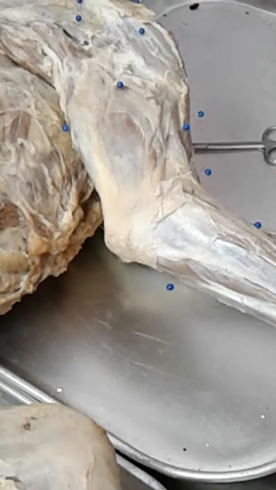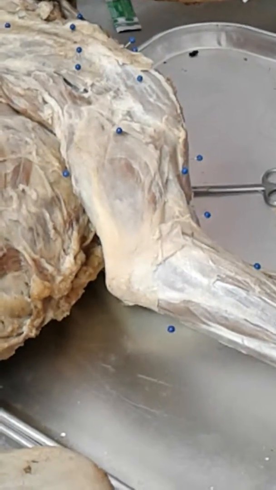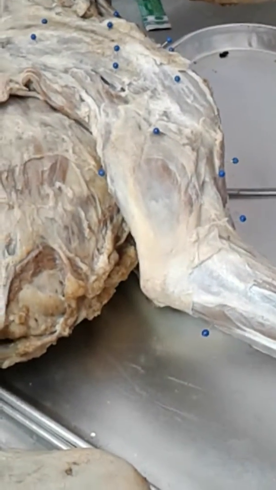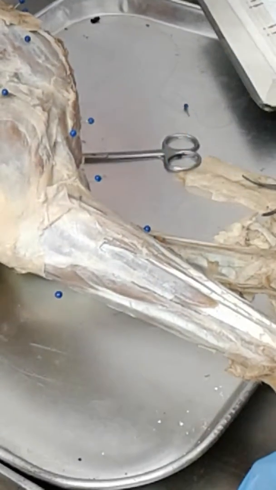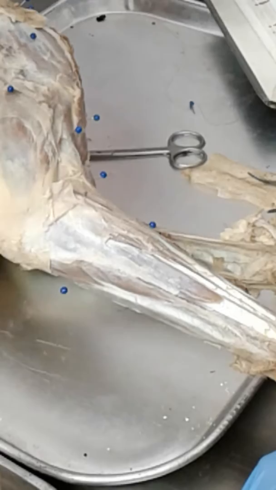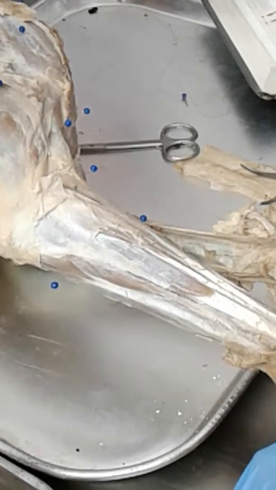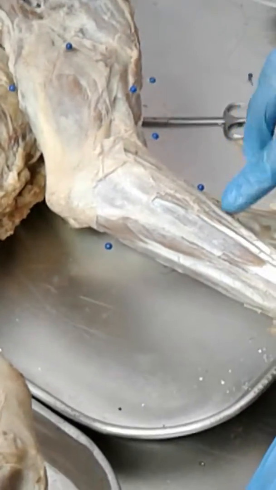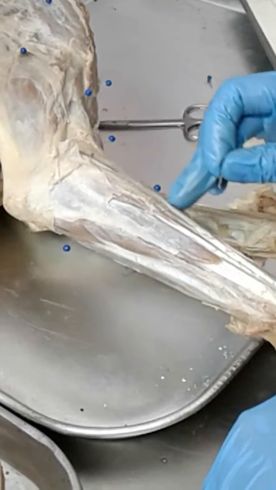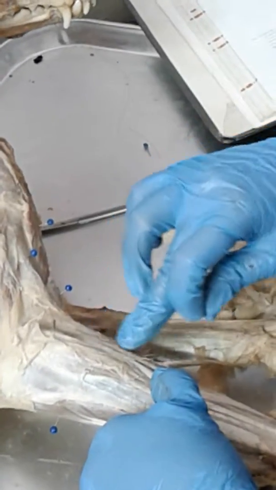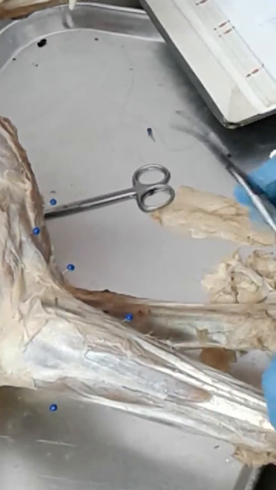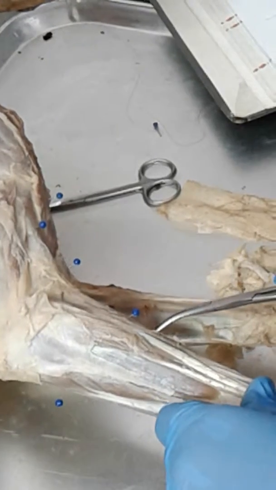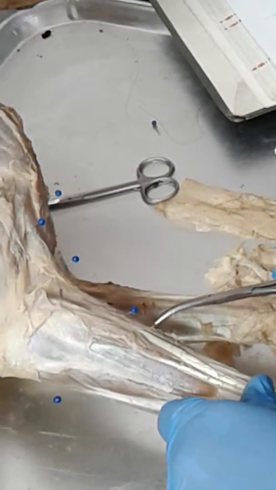Okay, we are now in the extensors. This is the common digital extensor. You will notice, we're not going to destroy this because this is too fragile already.